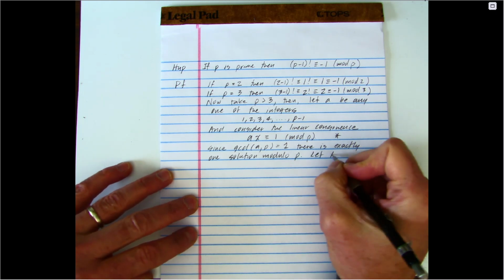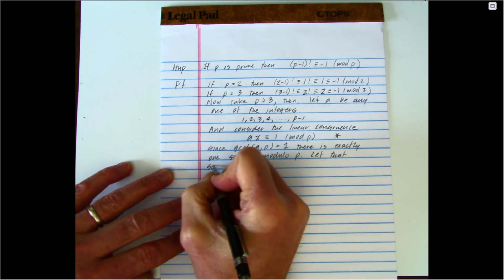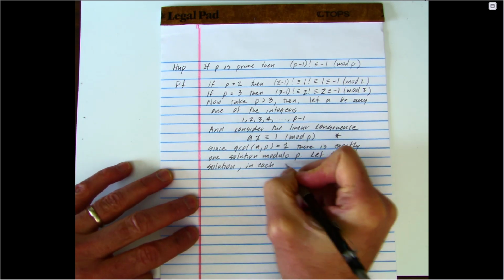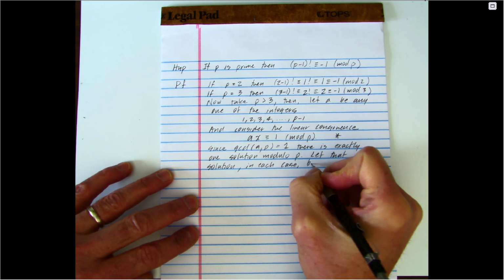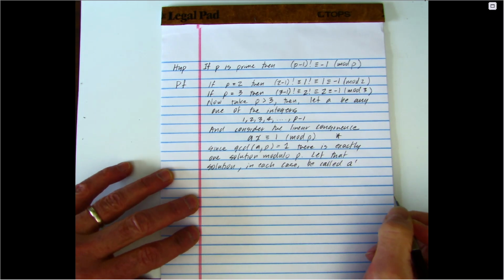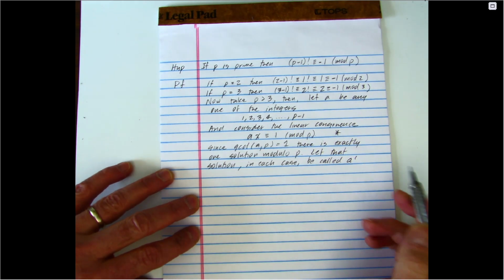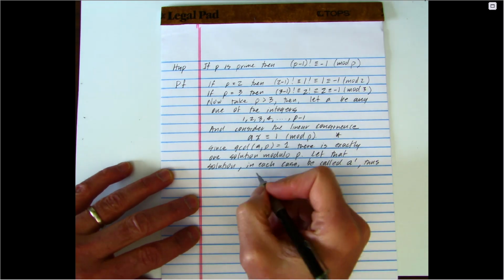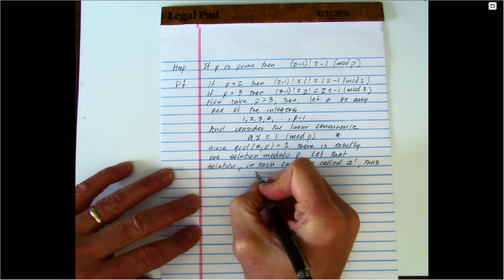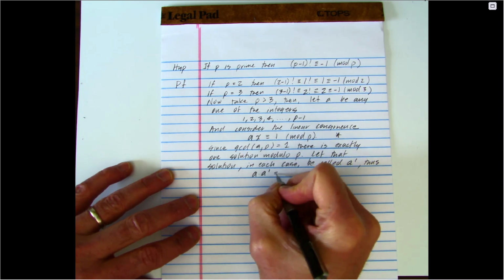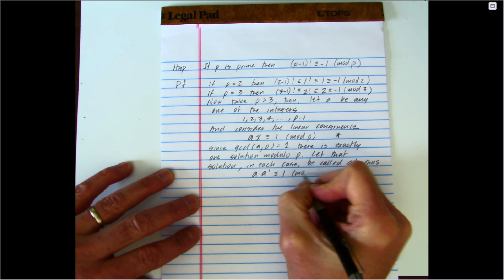Let that solution in each case be called A prime. So that means for every choice of A up here, the solution to this is going to be A prime. So what we would get is something that looks like this: A times A prime has to be congruent to 1 mod p.